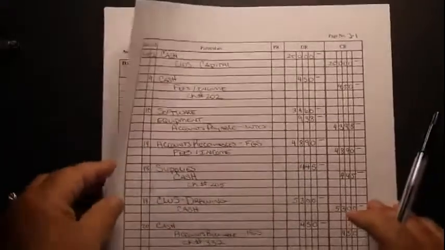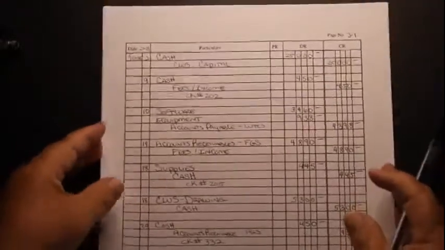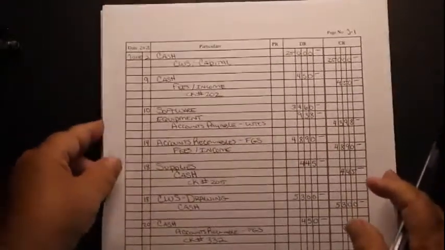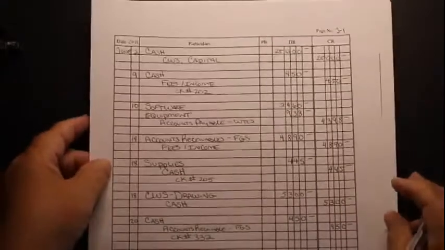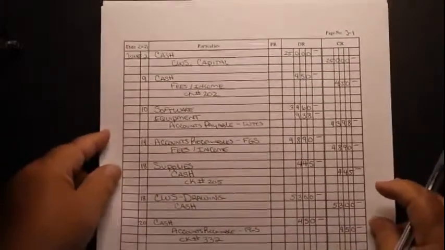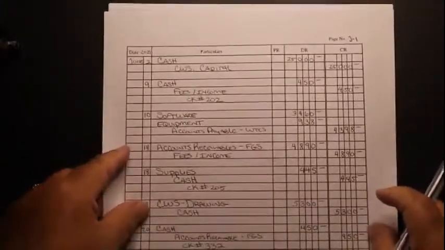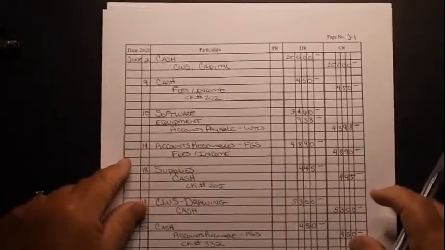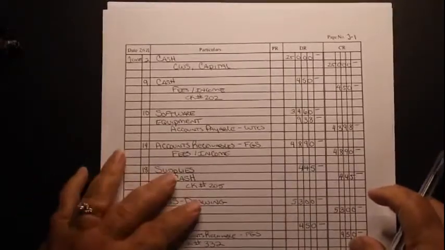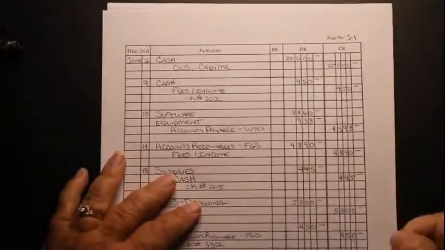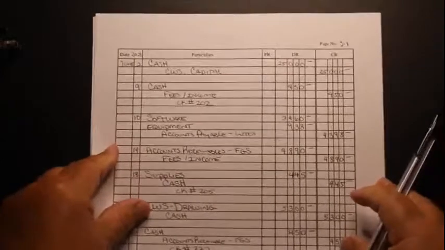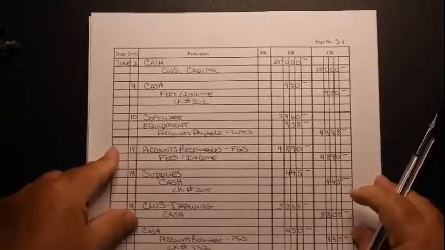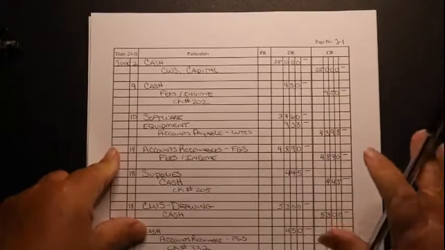Okay. So now we're going to get started, and we're going to enter our transactions on our ledger cards. When we enter our transactions on our ledger cards, that's actually called posting. So now we're going to post our accounts. And that's where this column is going to come into place. Posting reference. Okay, so here we go. We're going to start posting our transactions from the journal to the ledgers.